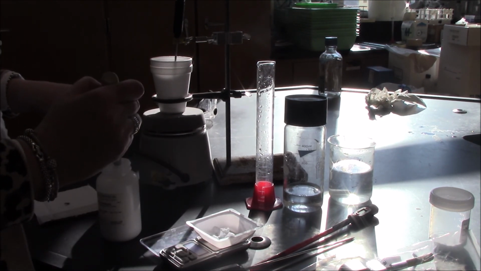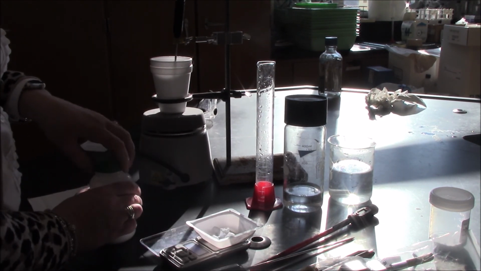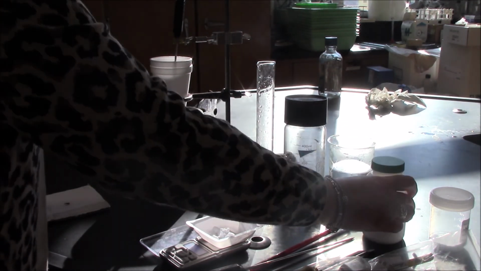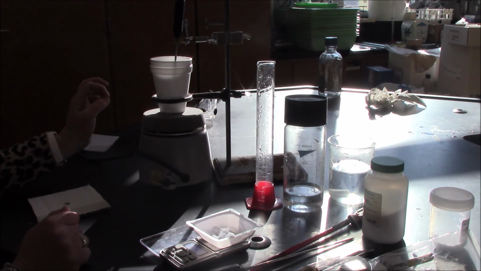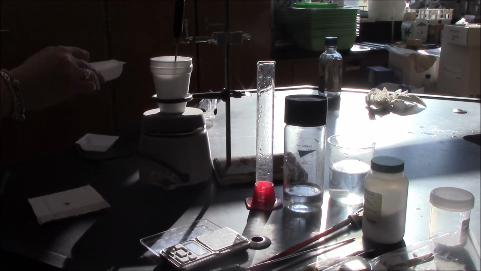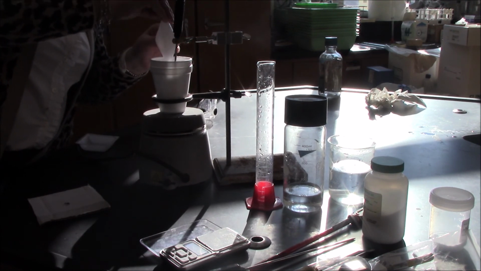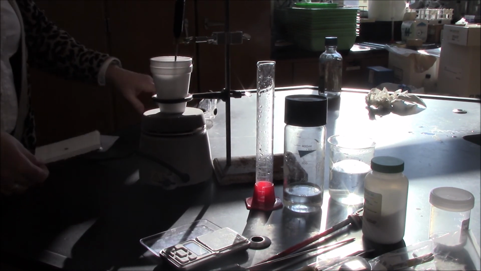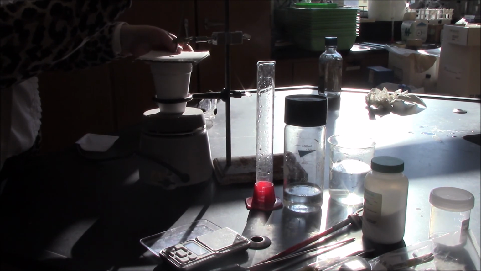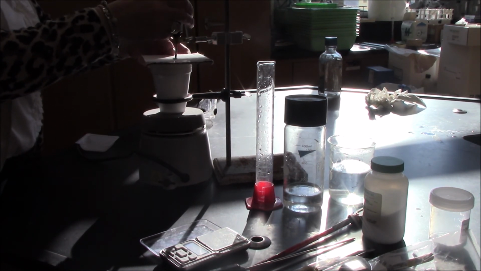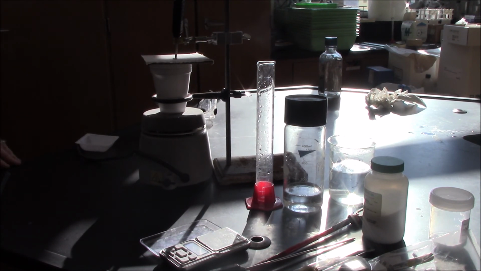Oh, look at that. 5.00 grams. My initial temperature here is 23.2 degrees Celsius. I'm going to add my 5 grams. I'll add my lid. I'm watching the temperature increase already. And again, I'll monitor the temperature on the thermometer until it reaches a maximum value.